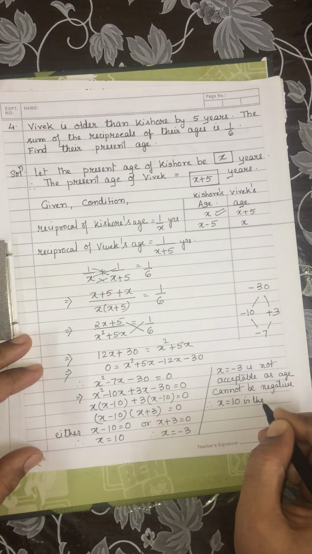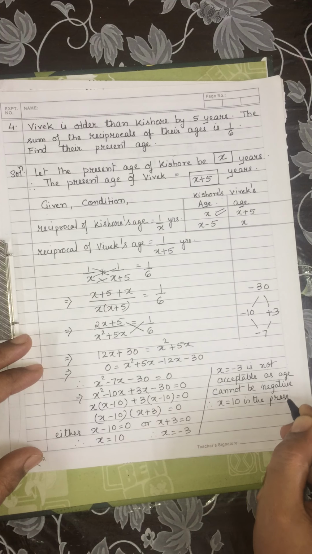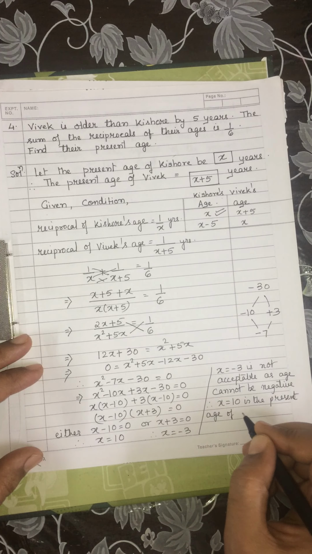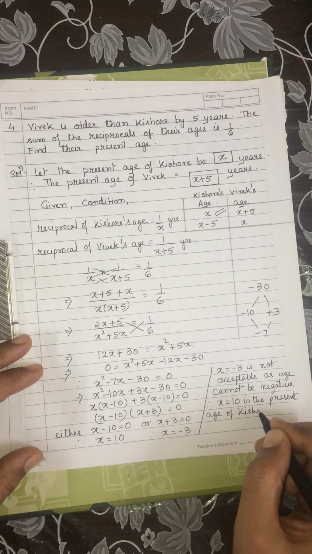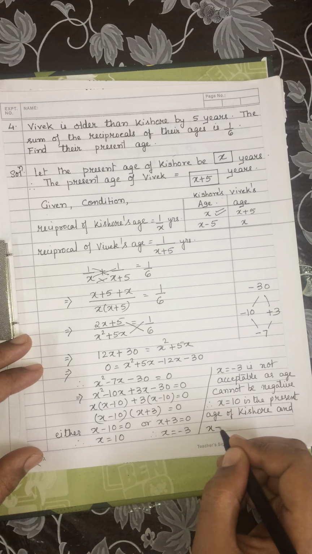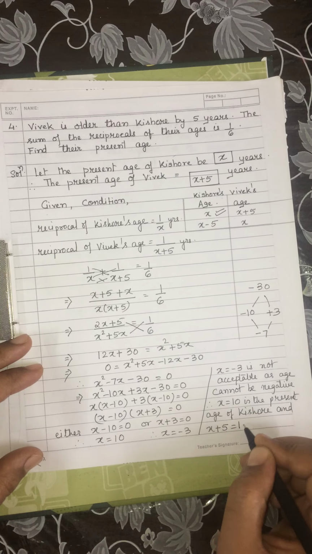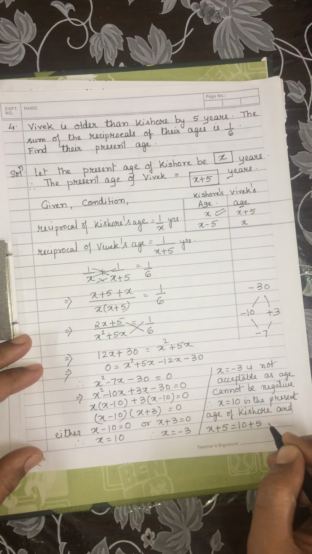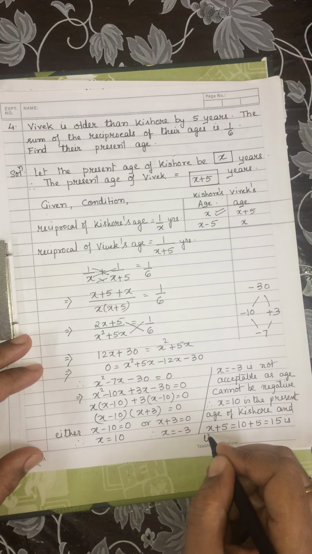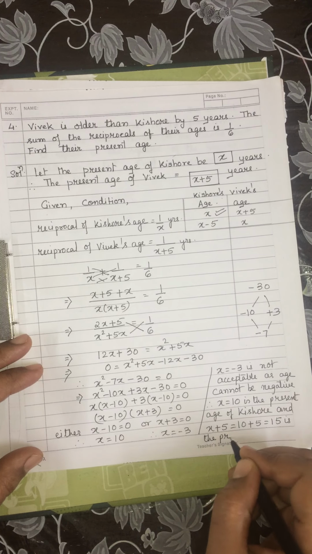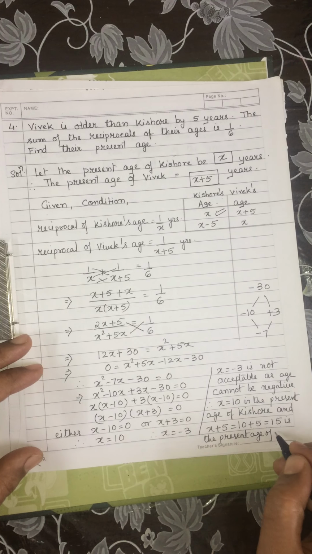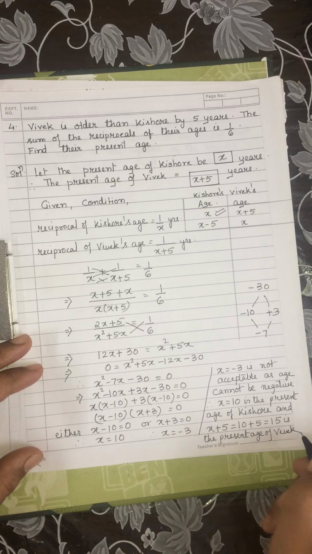is the present age of Kishore, and x plus 5, that is 10 plus 5 is equal to 15, is the present age of Vivek.